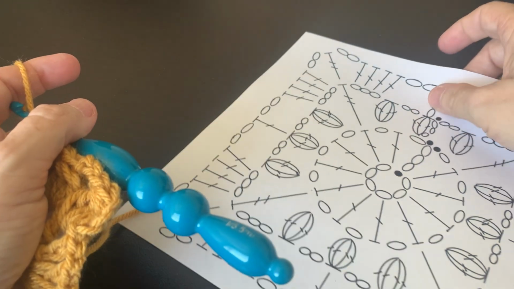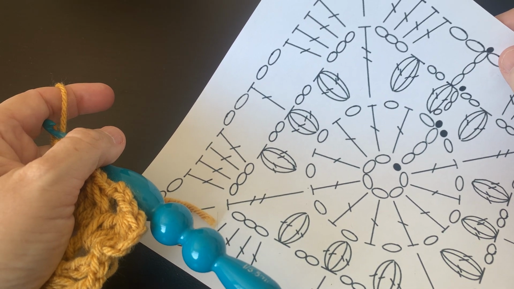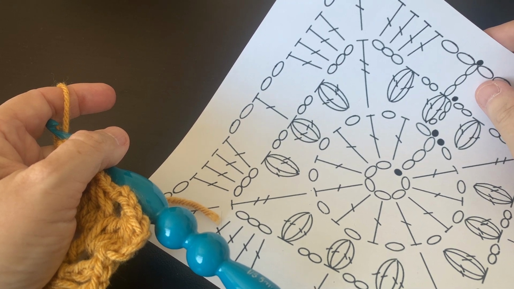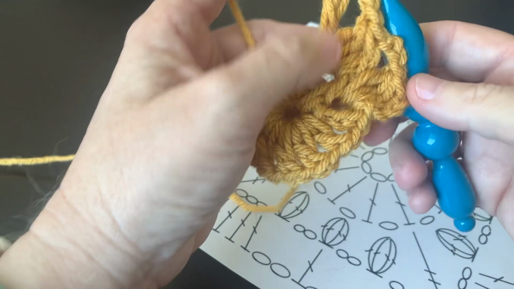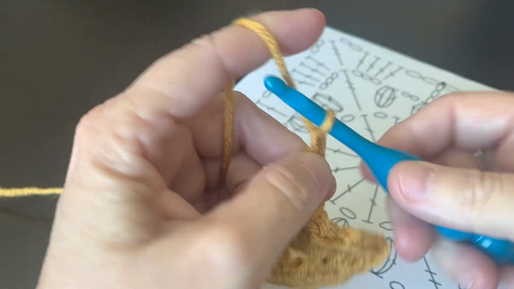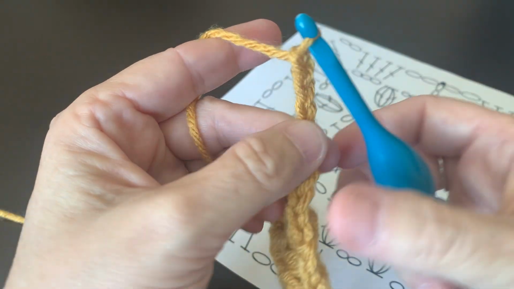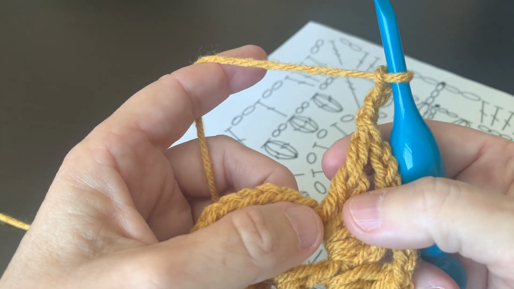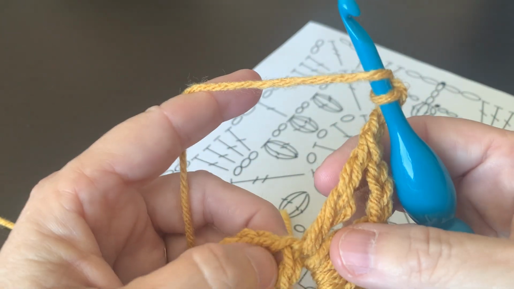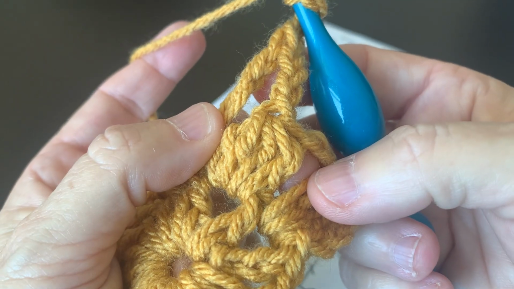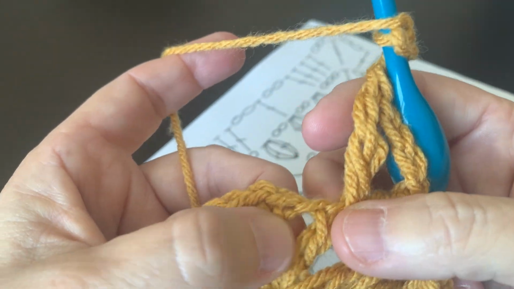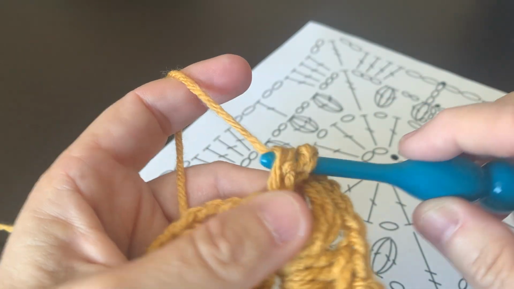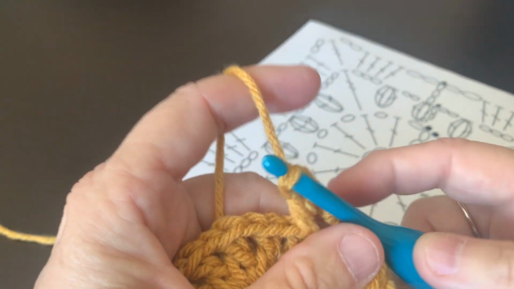Now the pattern says at this point that we need to chain 3. We're working a corner here, and we need to do that cluster in the next chain 1 space. So we're going to chain 3. 1, 2, 3. I've never seen this pattern before in my life, so it's not like I've memorized this. I'm just reading what I'm seeing on the print. So what you want to do is yarn over, and we're going to work a cluster exactly like this one into this space according to the instructions. So insert that hook, pull up a loop, yarn over, and pull through 2 loops on the hook only.